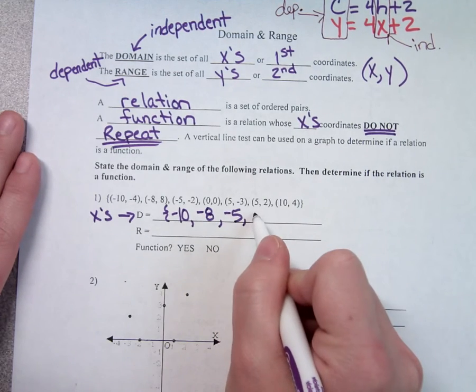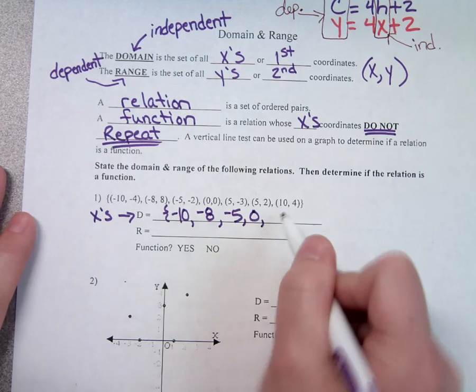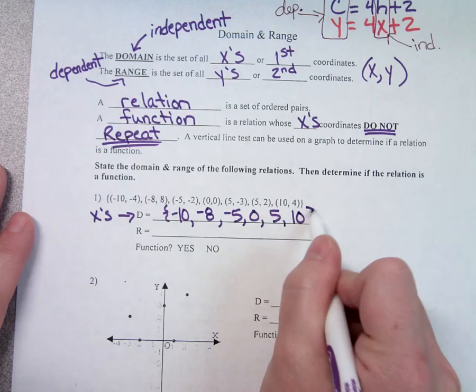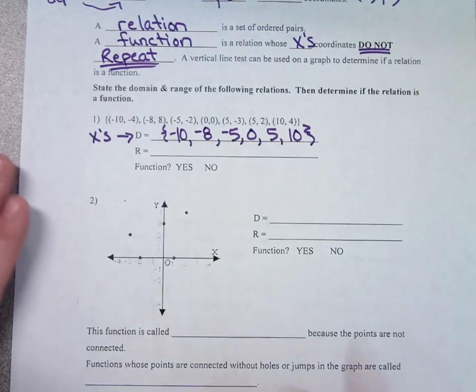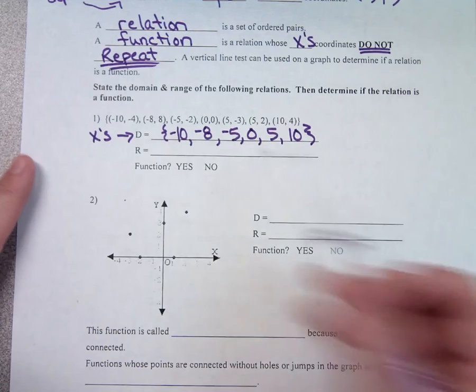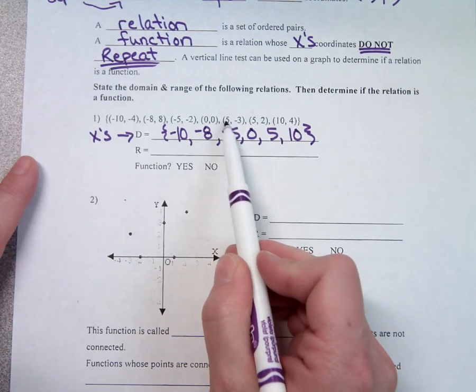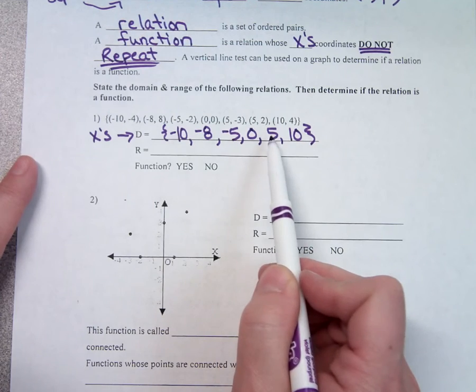Okay. 0. Okay. 5 and 2. There we go. So domain are your x's. The x's are the first numbers in the set of ordered pairs, and we do list them in order from smallest to largest. Even though this 5 repeated here, we don't repeat it in the list.